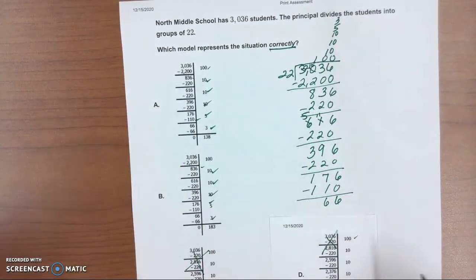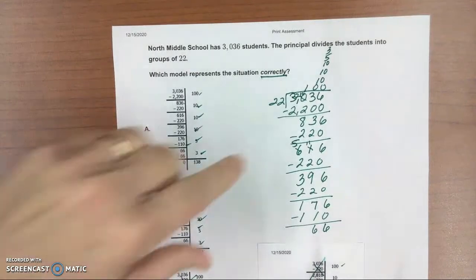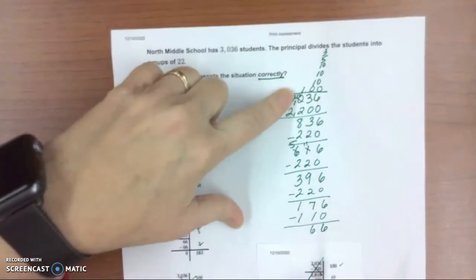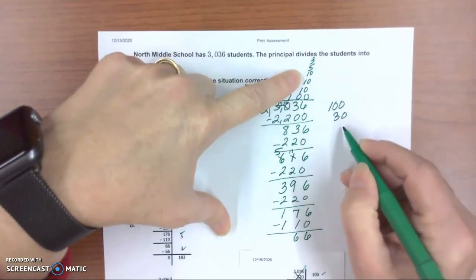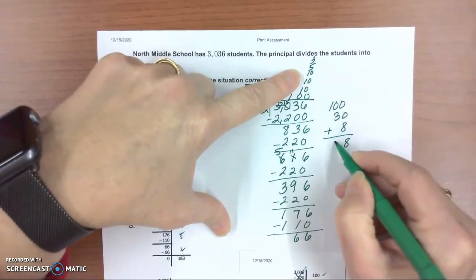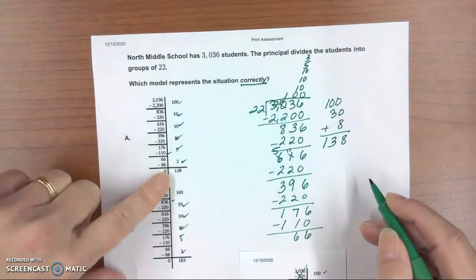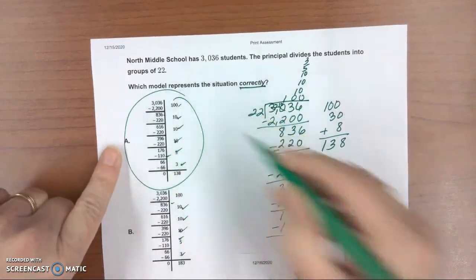But so then what is the answer? When we add up our partial quotients here, we have 100, 3 tens is 30, and 8. So our answer is 138. So A is our answer choice.